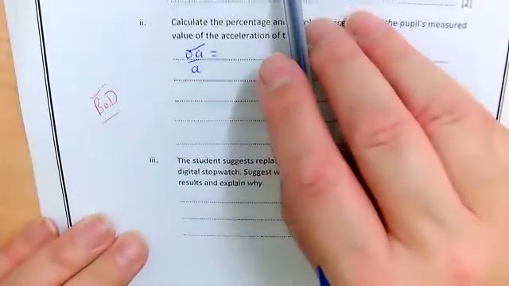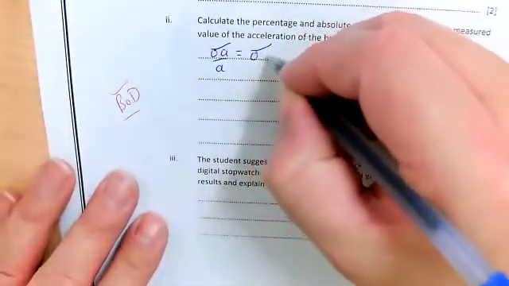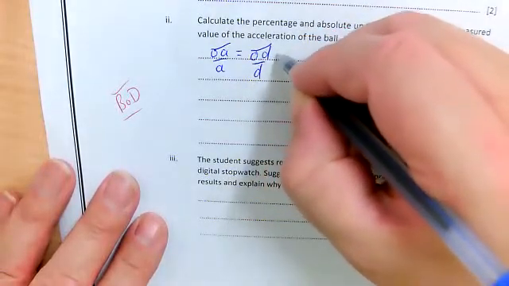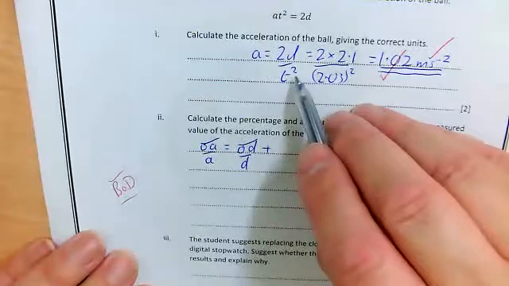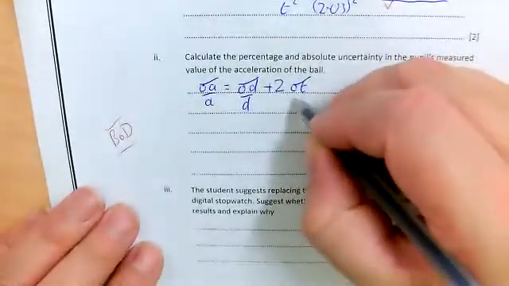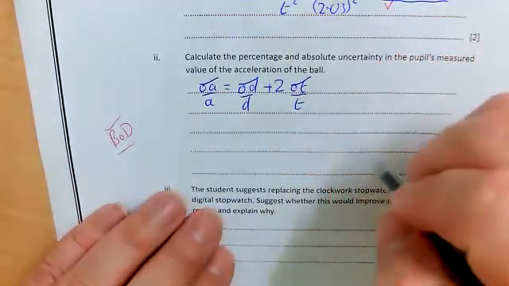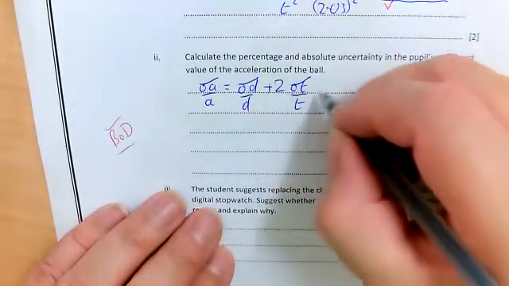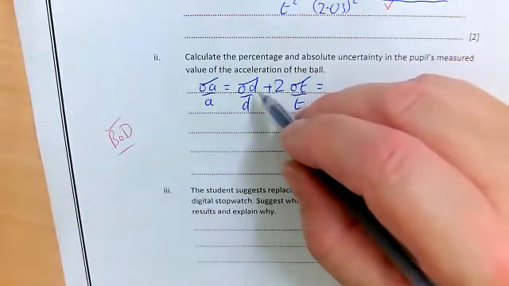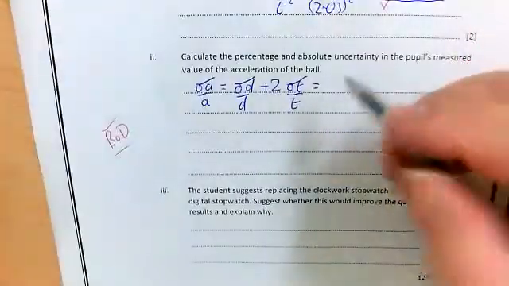We've got d over t squared. So we want to add the percentage uncertainty of d. And it's over t squared, so it's 2 times the percentage uncertainty in the time. Okay, that sigma t means uncertainty. So we substitute, well, we don't know this value, but we do know the uncertainty in the tape measure is 0.01 meters.